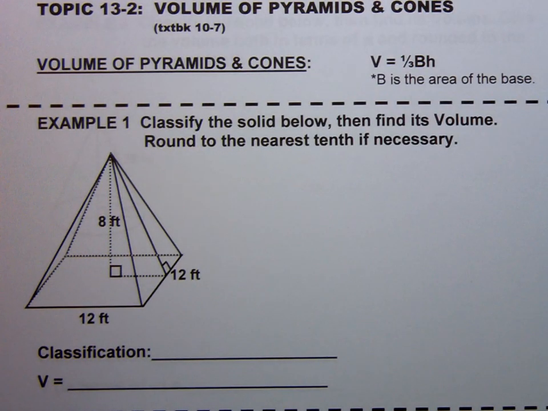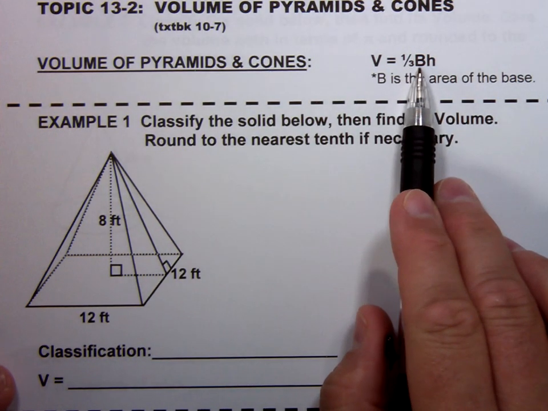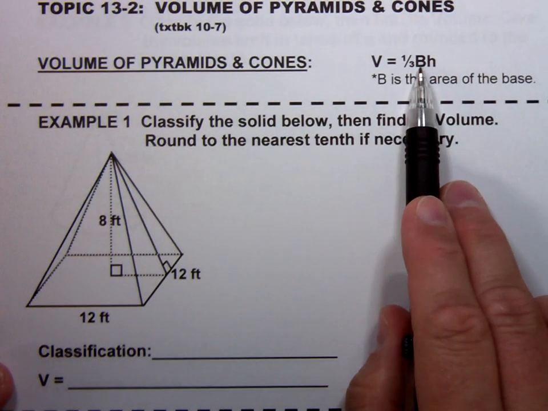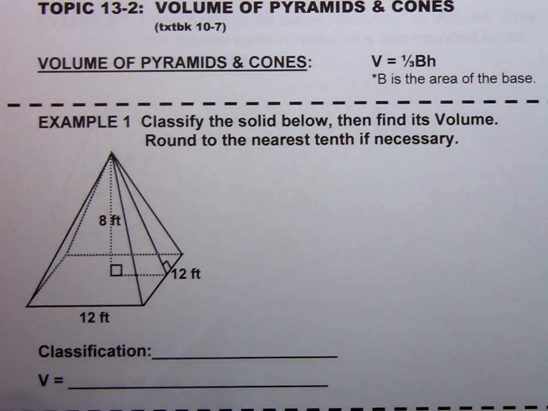Alright, we're going to talk about volume of pyramids and cones. The formula for volume of any pyramid or cone is 1/3 times the area of the base times the height. So the only thing that really changes is the shape of the base, and therefore the formula for the area of the base will change depending on the shape.